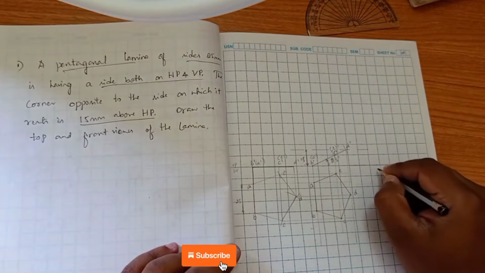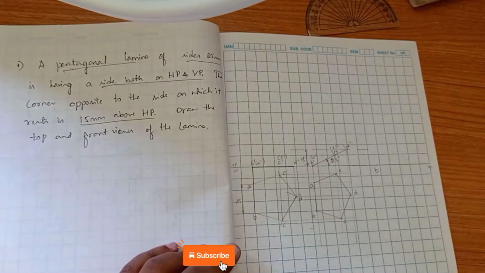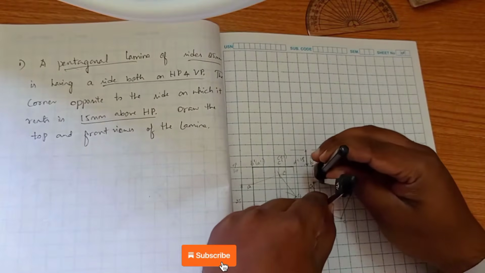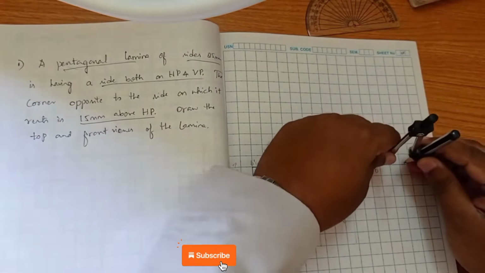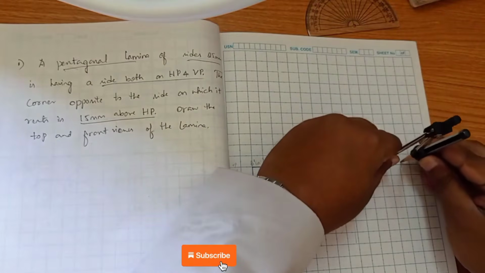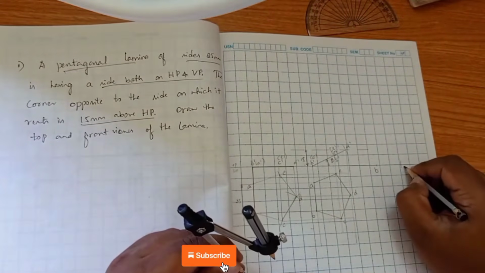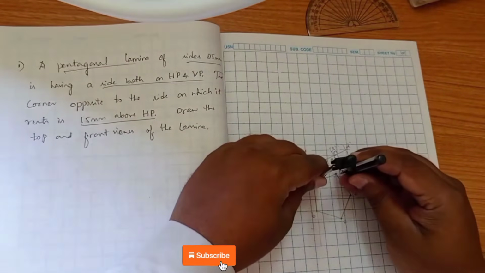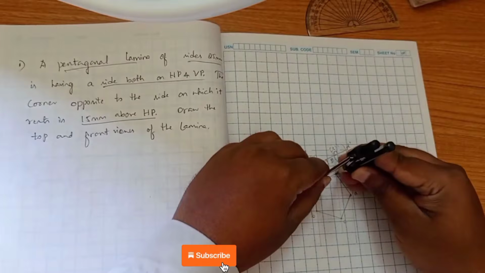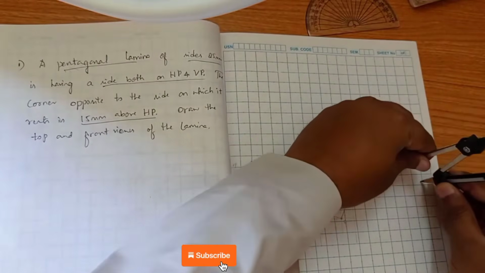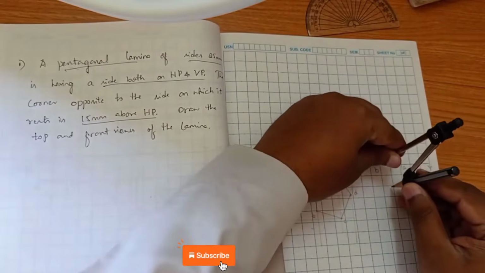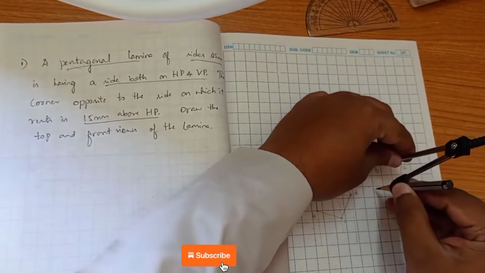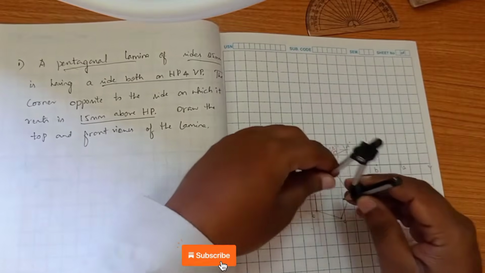First I will take a reference point B here, from B to A. So this is the length. We have to transfer this diagram with respect to BA. These two lengths will be the same. Now reverse it.